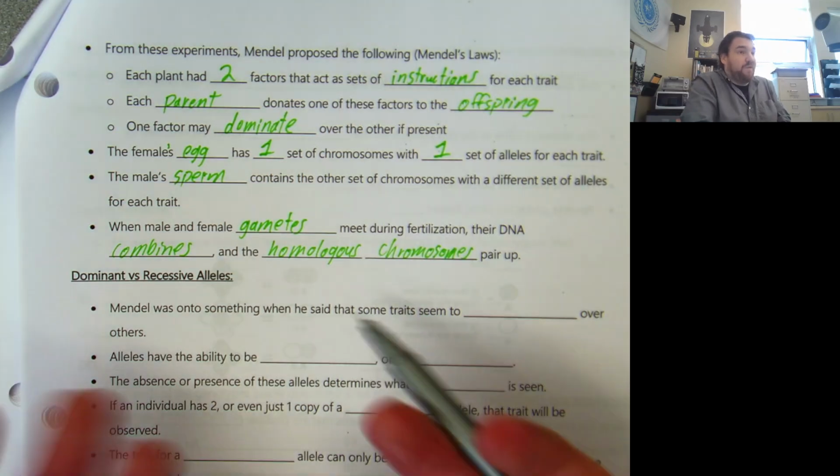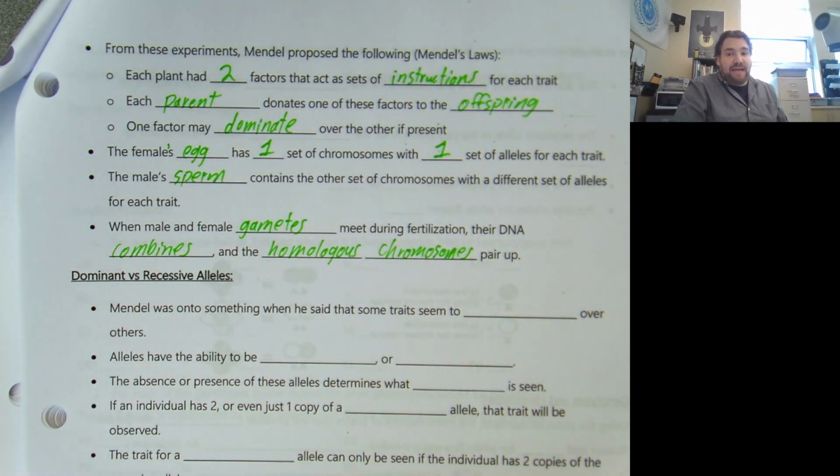You would have been introduced to these ideas back in grade 9. Oh, grade 8, grade 9. Grade 9.